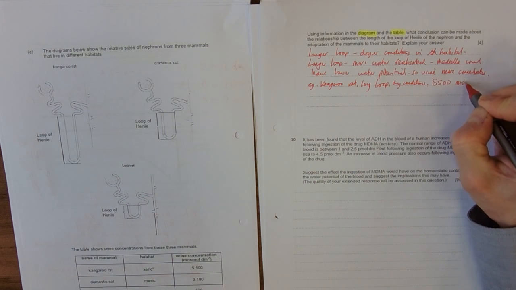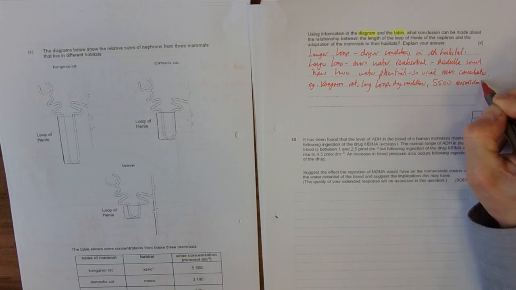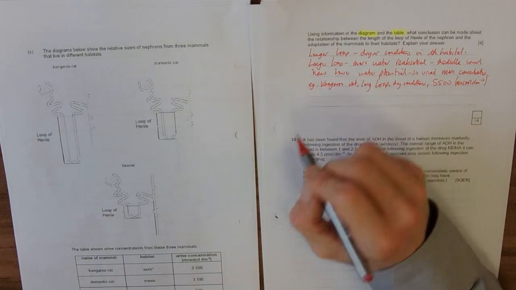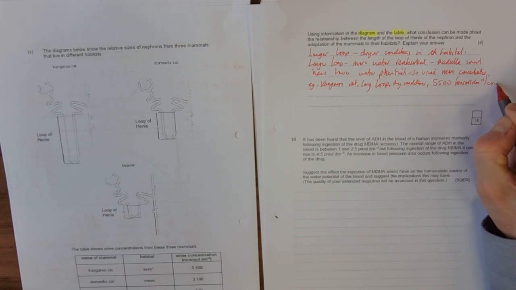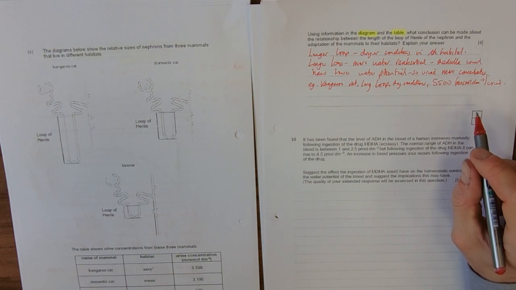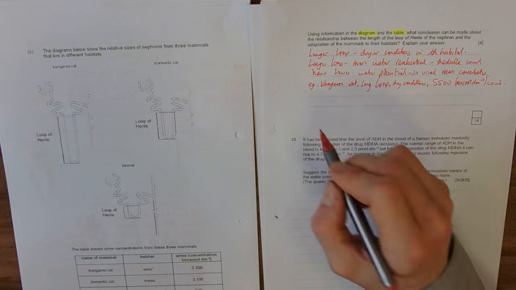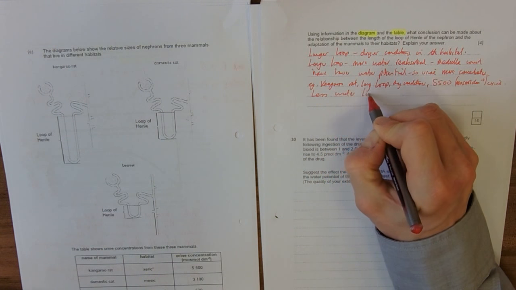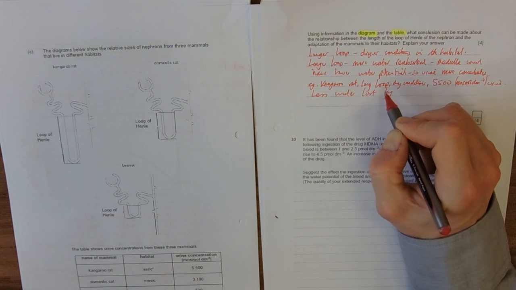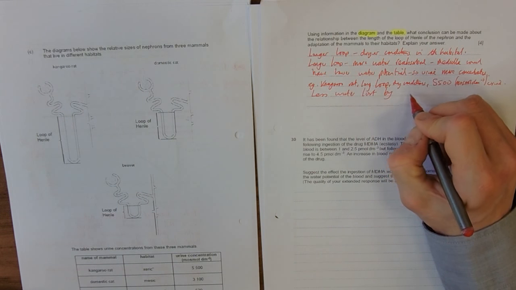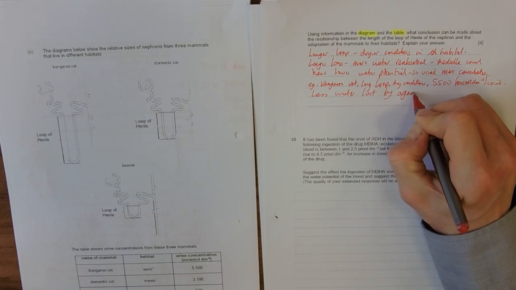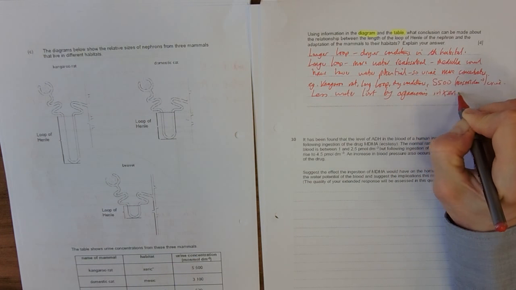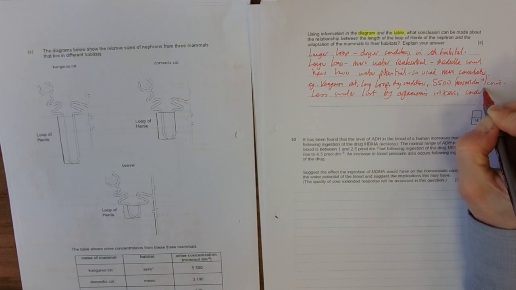I'm just going to copy it. The urine. So less water lost by organisms in xeric conditions.